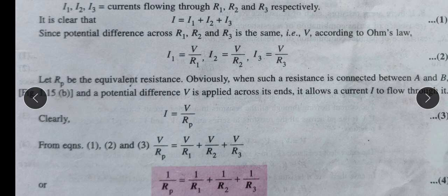Okay, in series connection, total resistance Rs is equal to R1 plus R2 plus R3. In parallel connection, total resistance is 1 by Rp is equal to 1 by R1 plus 1 by R2 plus 1 by R3. Thank you.